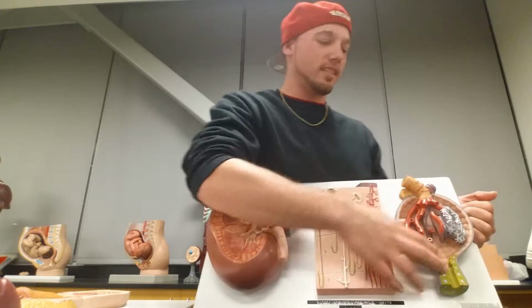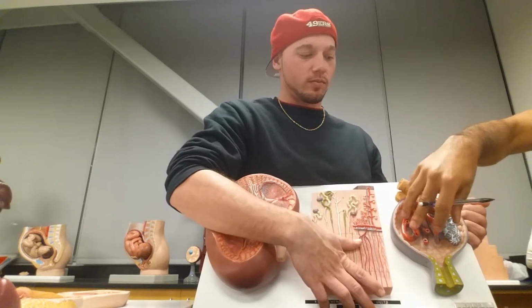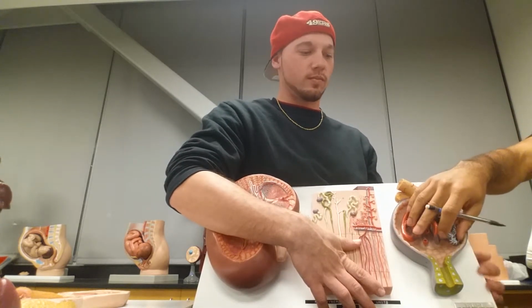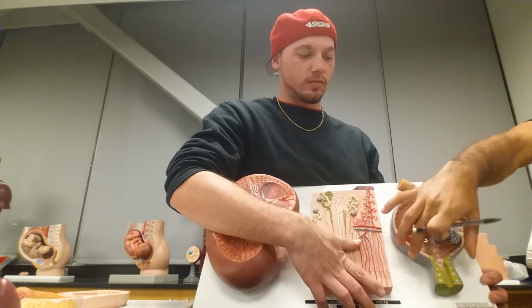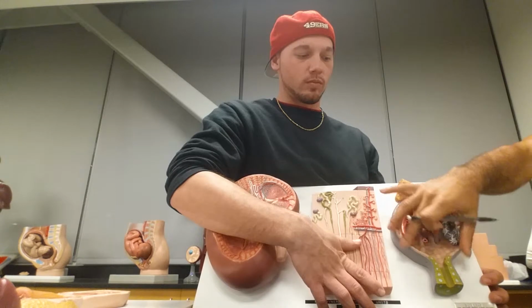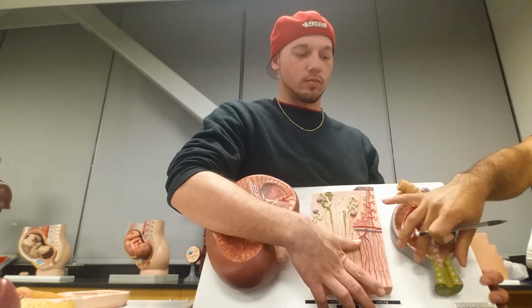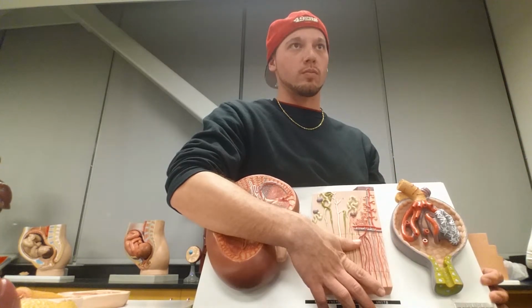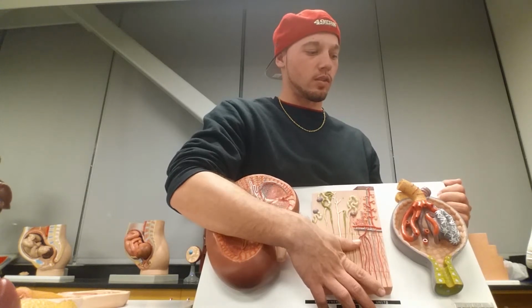So the glomerulus, this tangled up sac, is where the blood's going to be filtered. The Bowman's capsule is going to be surrounding it. If it's surrounding it, what function do you think it's going to be doing? Protection. Good. So it's going to support and protect the glomerulus.